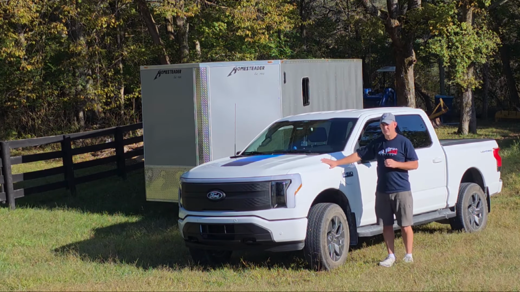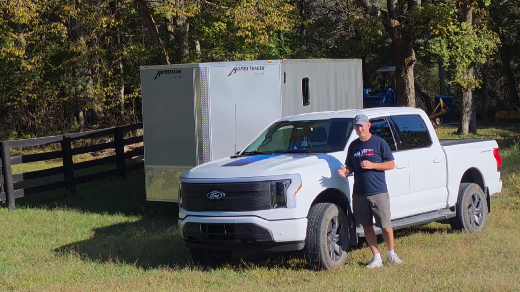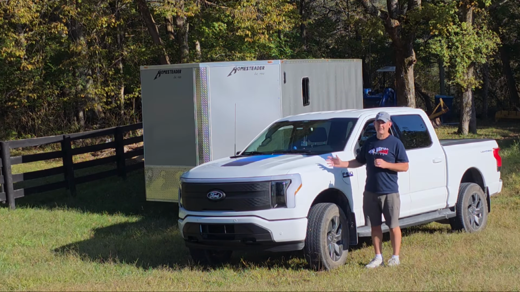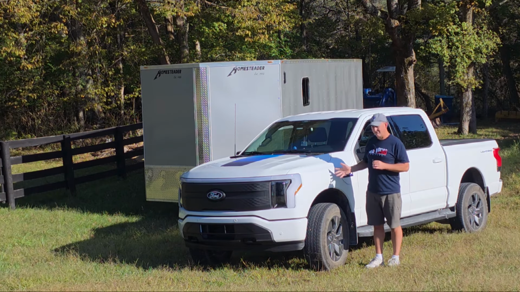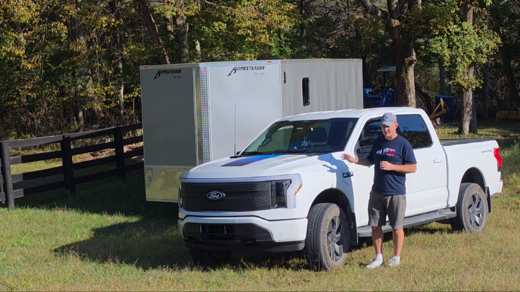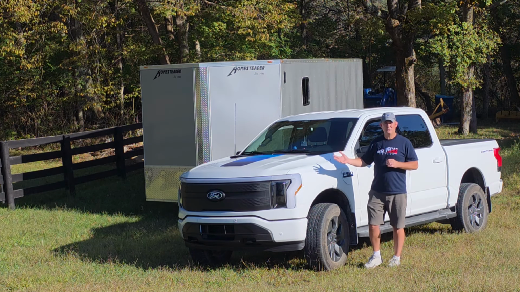You know, this is the first truck I've had in 28 years that doesn't have a high-low range traditional transfer case, like a real four-wheel drive system. This thing obviously is just a single speed, and it's just an all-wheel drive system that's mainly controlled by electronics and software. So how's it going to do when the snow gets bad out here?